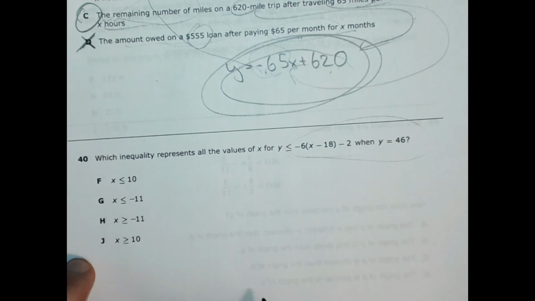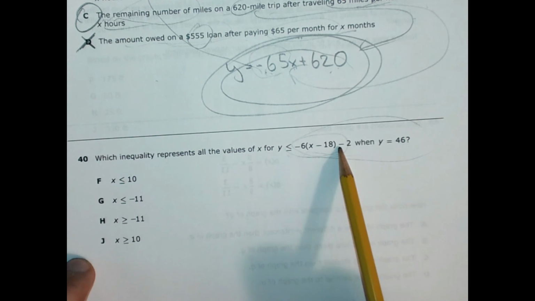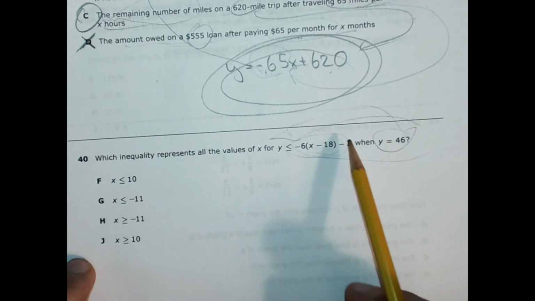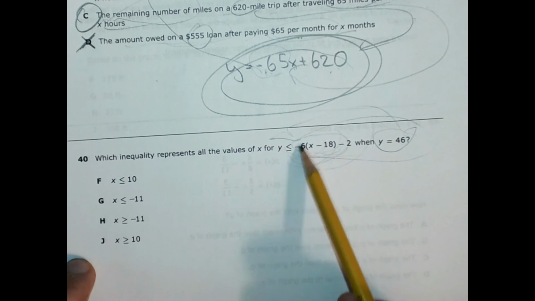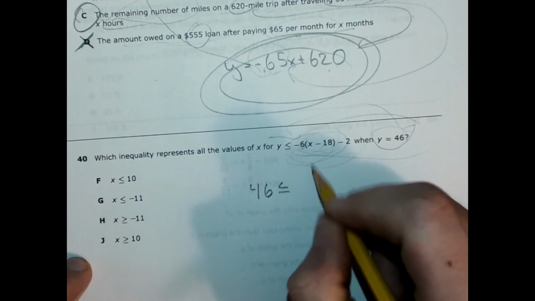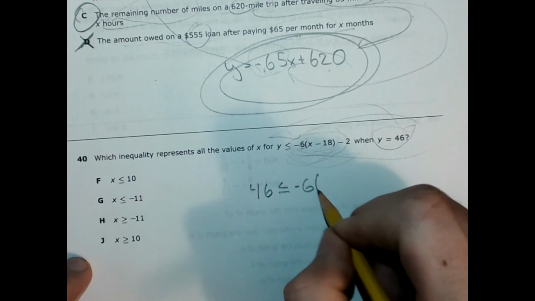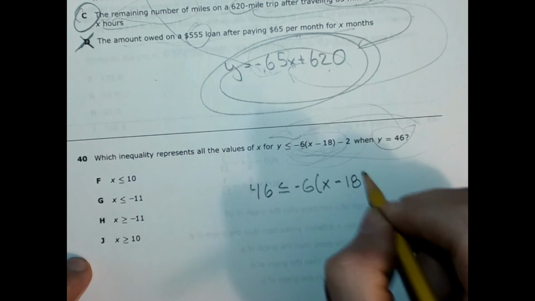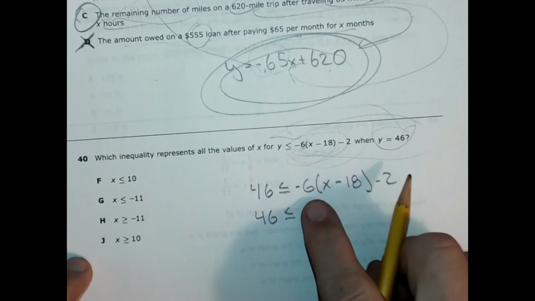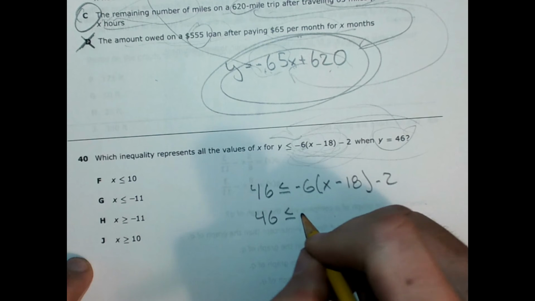Well, this should be super easy. We're going to simplify the right side. We're going to plug in 46 for y on the left side, and then we're going to solve, being very, very mindful of what happens with negative numbers and inequalities. 46 is less than or equal to negative 6 times x minus 18 minus 2. 46 is less than or equal to, distribute the negative 6.